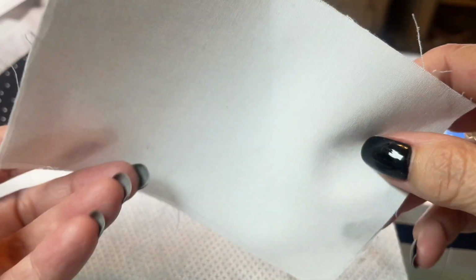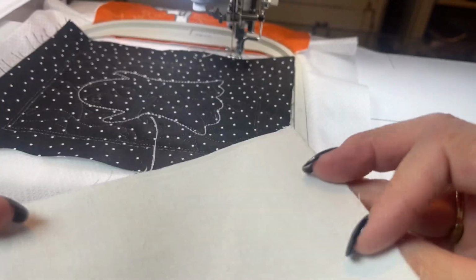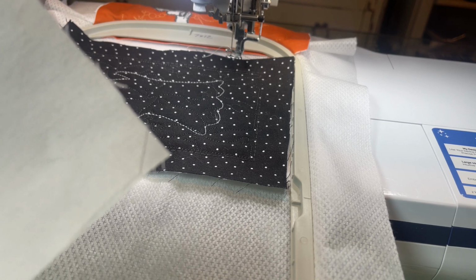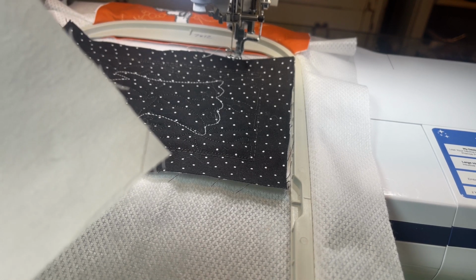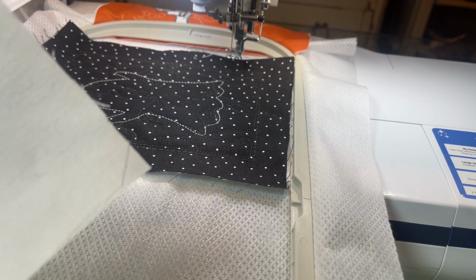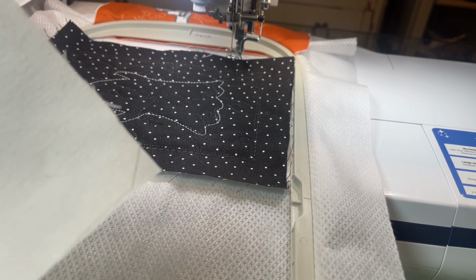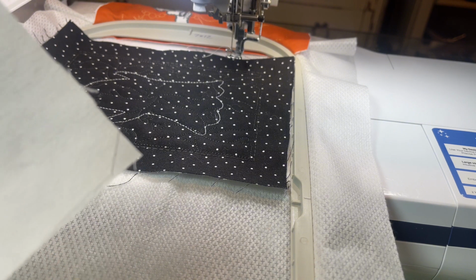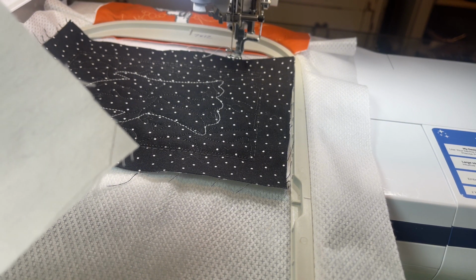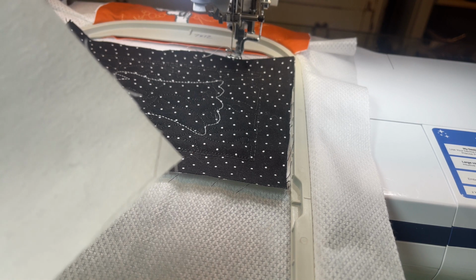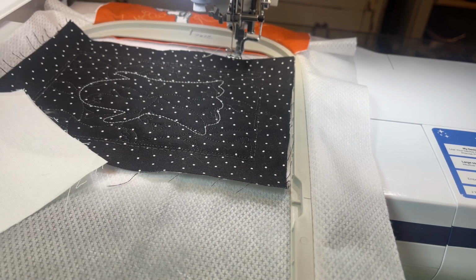I'm getting ready to place my white fabric over the ghost, and I wanted to show you what I've started doing with my light fabric. It's really hard to tell what is the right side of the fabric and what side is the fusible interfacing. So I started cutting a little corner off of the interfacing so that I can tell easily what is the wrong side. Then also, here is my gauze.